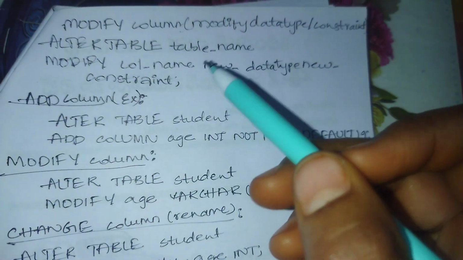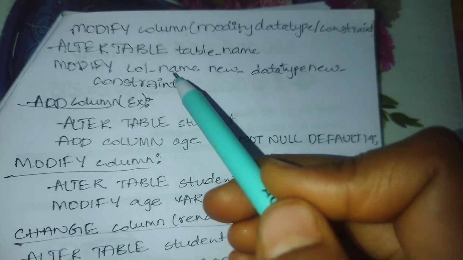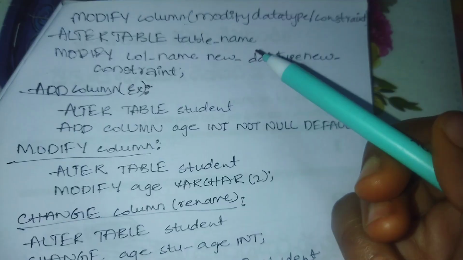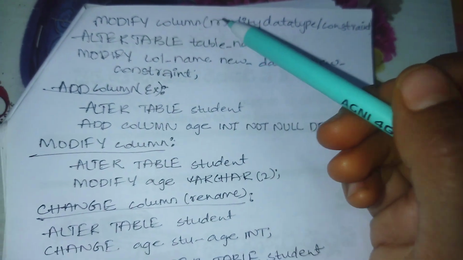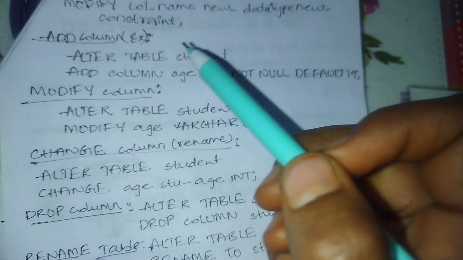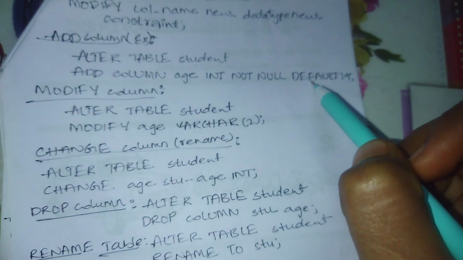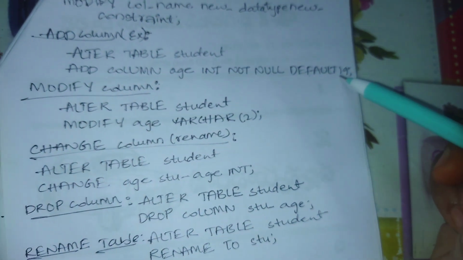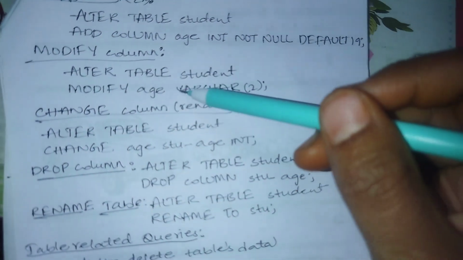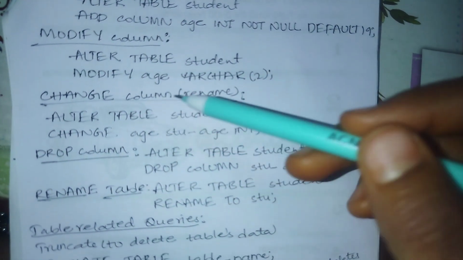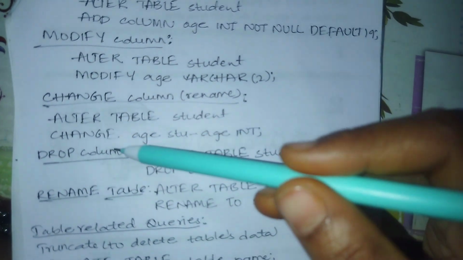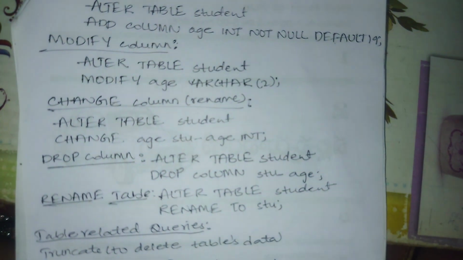Alter table, changing the table name and modifying the column name, new data type, new constraint. Modifying the column with a new data type and a new rule is known as modify. Add column: alter table student, add column age integer not null default 19. Modify column: alter table student, modify age to varchar 2. Change column with the rename command: alter table student, change age student name integer.